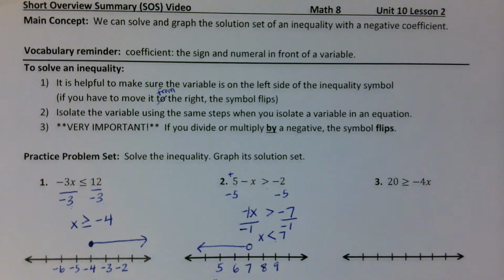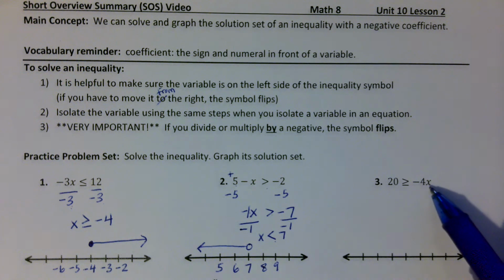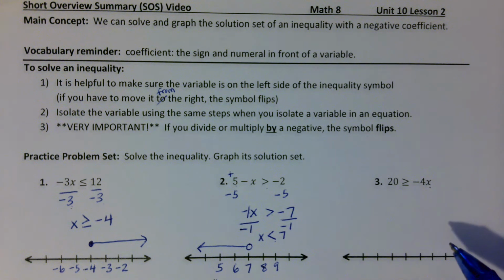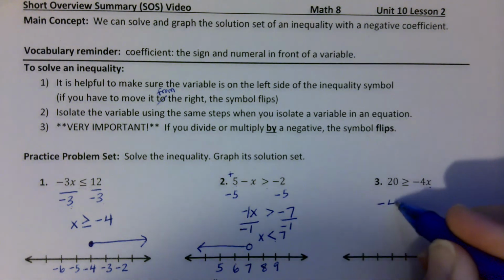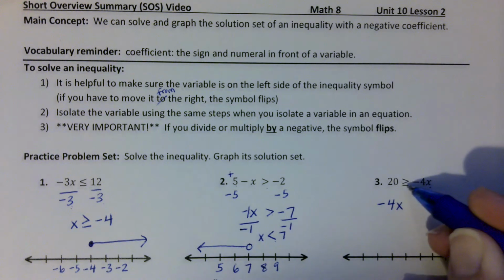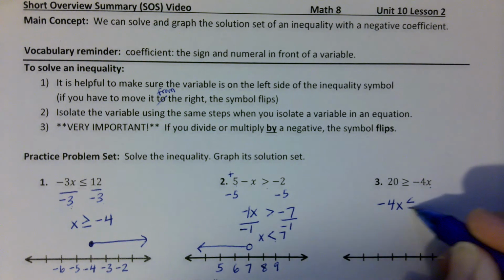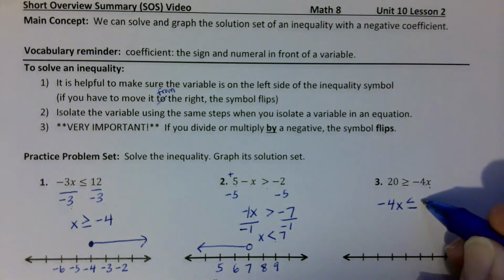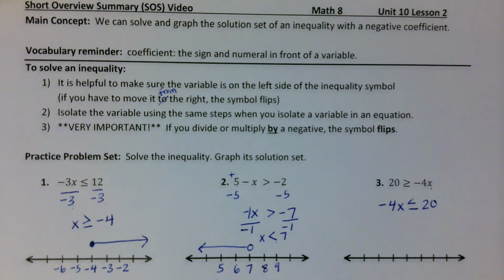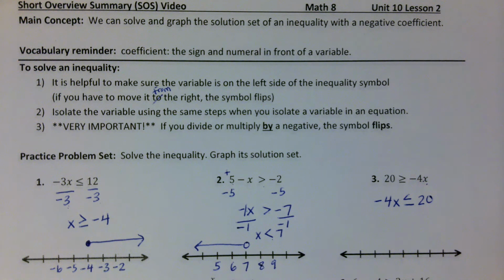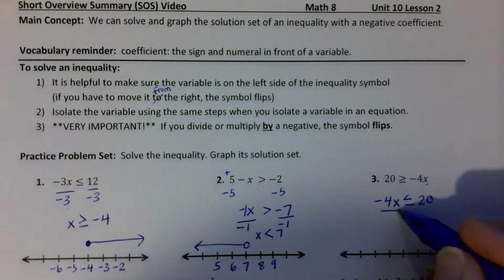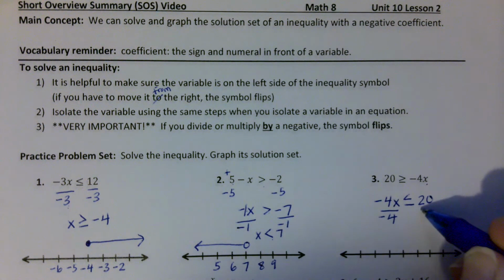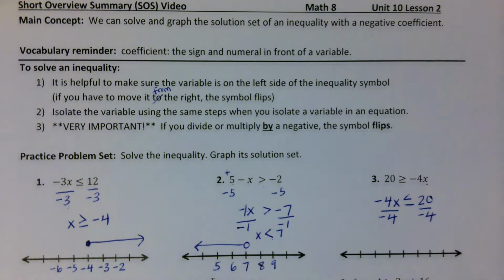All right, let's take a look at this. My x, my variable, is on the right-hand side. It's going to be easier for me in graphing if it's on the left. So I'm going to switch places, but when I do, I have to flip this symbol. So negative 4x is less than or equal to 20. And now let's solve for x. So instead of multiplying by negative 4, we're going to divide by negative 4. We'll do that on both sides.